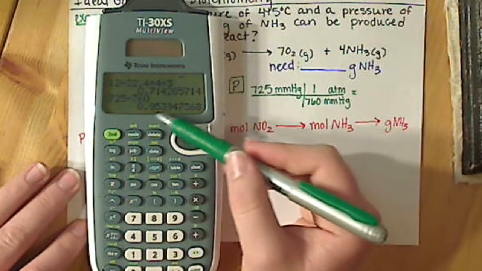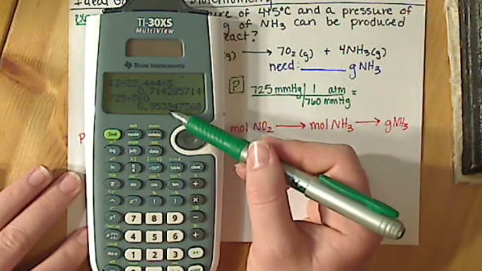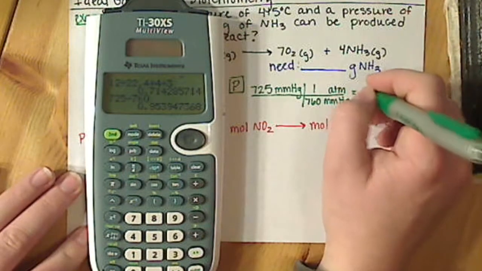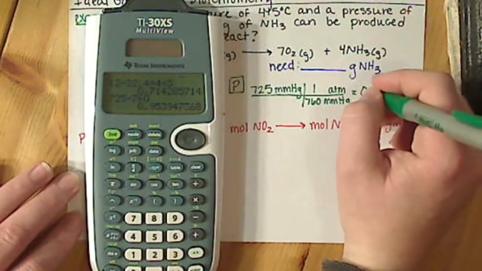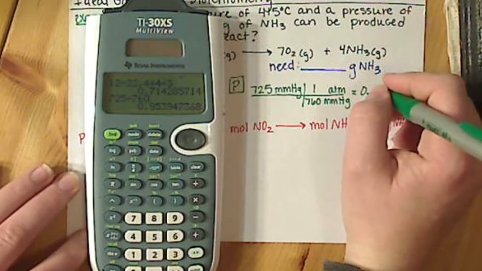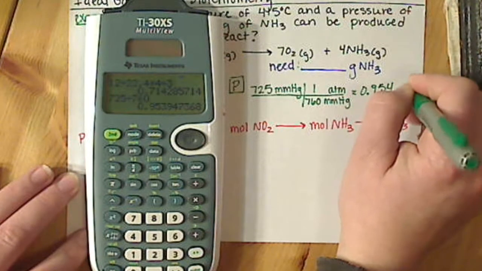I have 0.9539 as my calculator given answer, so I need to round my 3 up. So I get round the 3 up to a 4. So I have 0.954 atmospheres.